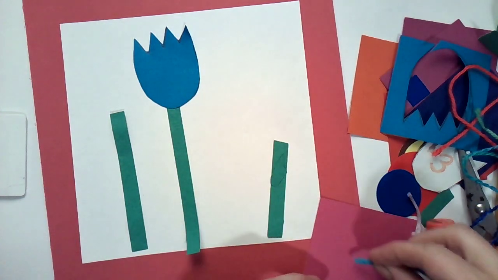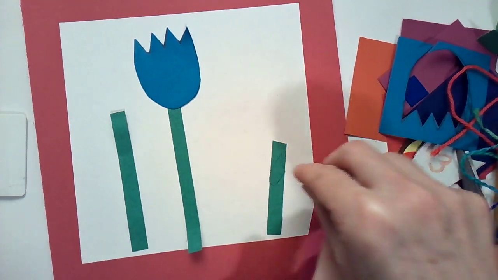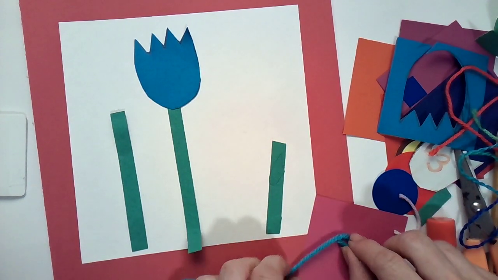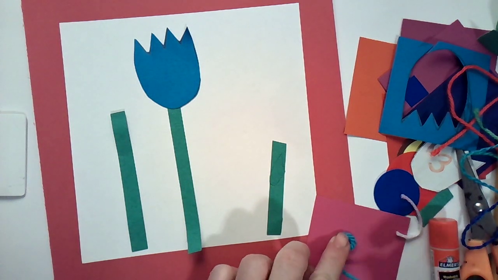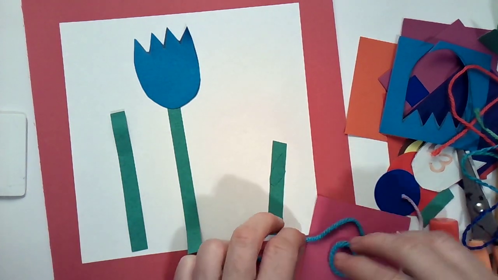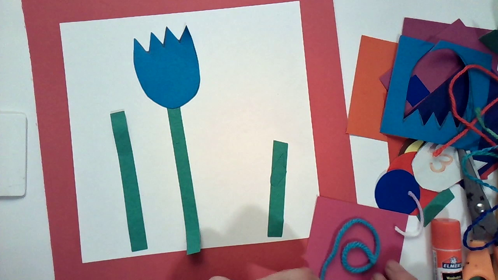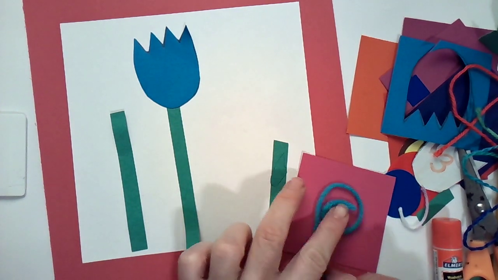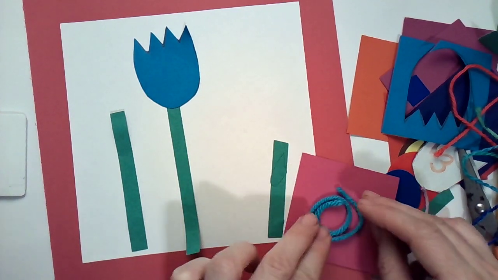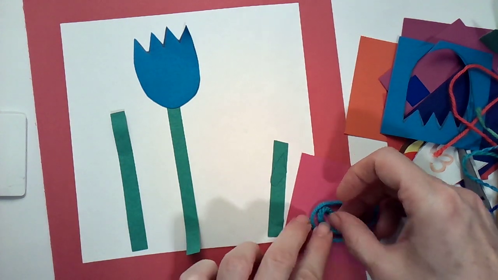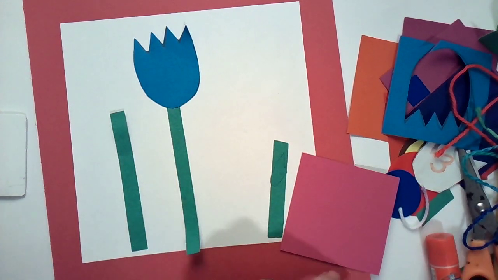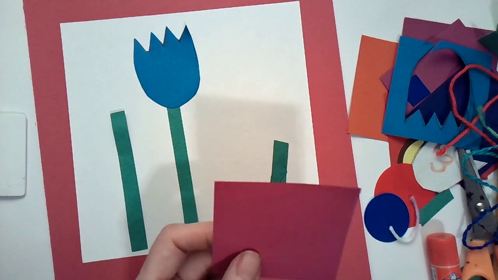I kind of wonder if I would like to make a flower, a spiraled kind of flower with spiraling yarn and yarn painting. I love yarn and the texture and feel of it. So something to play with and an idea.